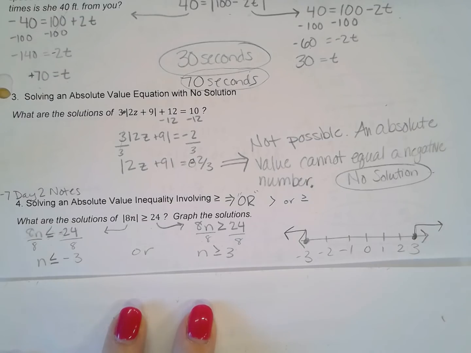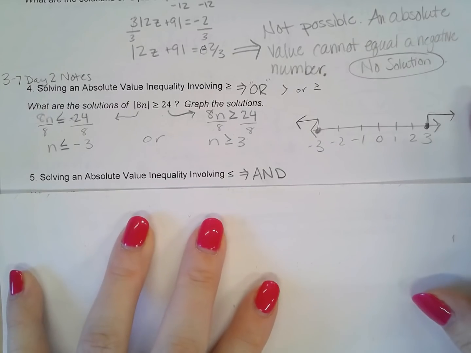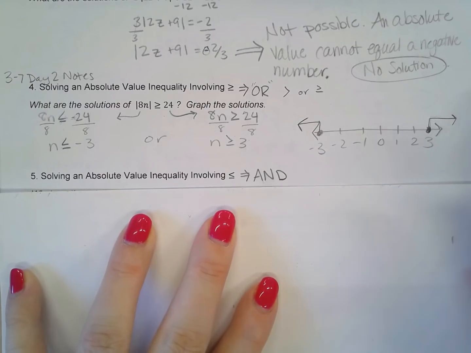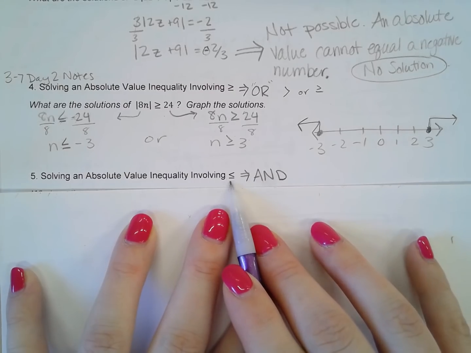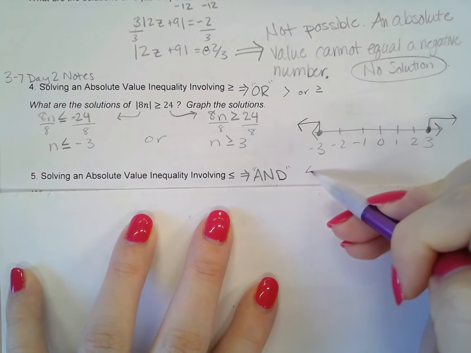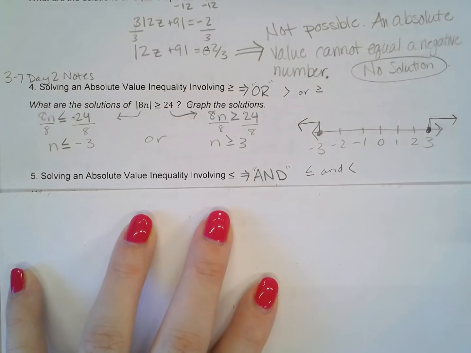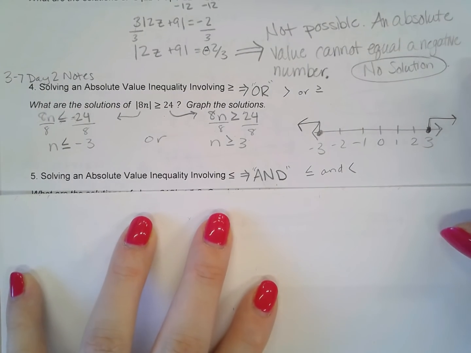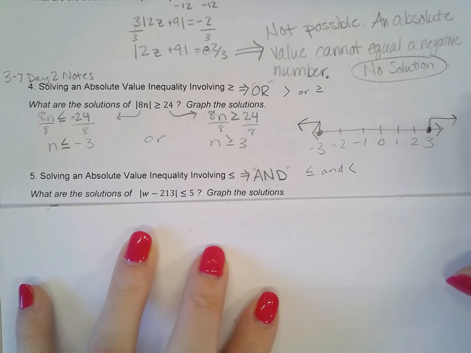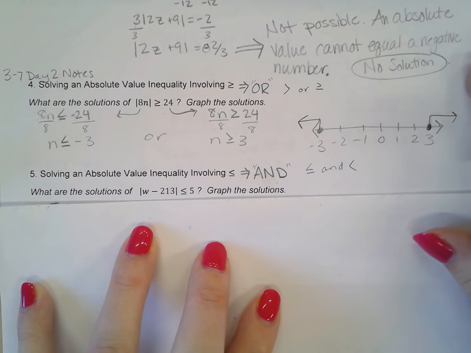Okay. Number 5 is solving an absolute value inequality involving and. So we always use less than to be an and problem. So less than or equal to and just a plain old less than are both and problems. So this just means the way that I write it is different than the or problems. So it says, what are the solutions of the absolute value of w minus 213 is less than or equal to 5, graph the solutions.